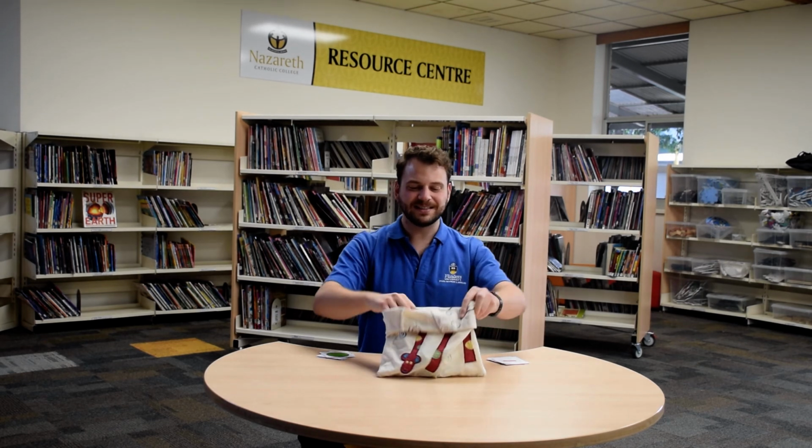Another way of doing this is to take these objects or take these flashcards and scatter them and hide them around the house, and then you can go on a treasure hunt with your child, and from there the activity is the same when they find the objects or the flashcards.